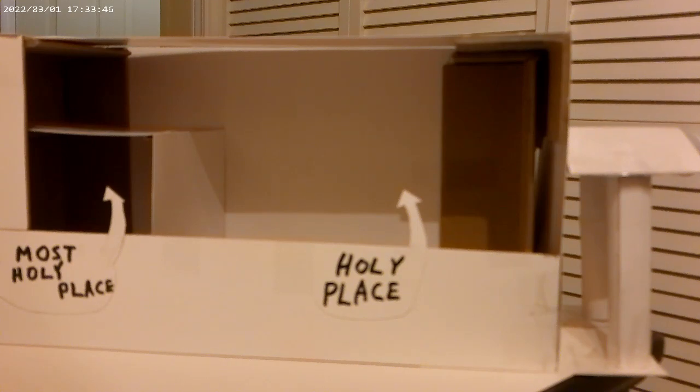Notice that the most holy place was 20 by 20 by 20, 20 wide, 20 high, and 20 long, so it was a perfect cube. Now, a little interesting tidbit is exactly how that dimension of height was accommodated.